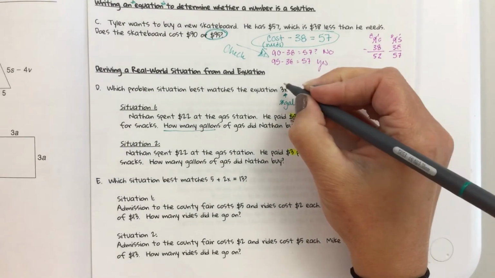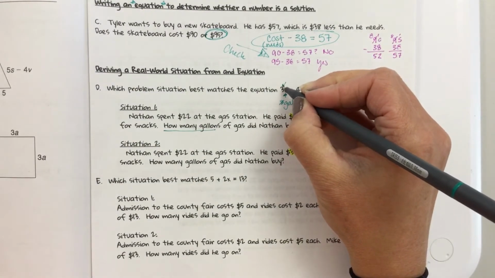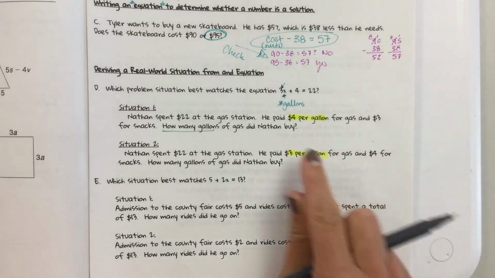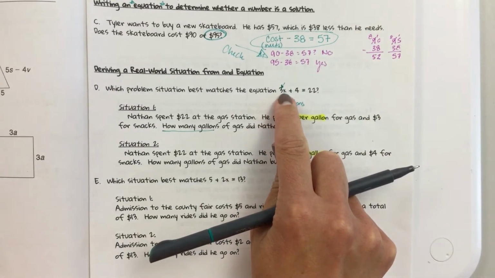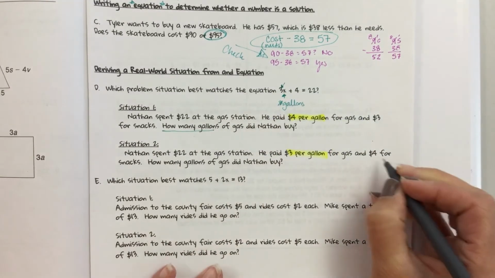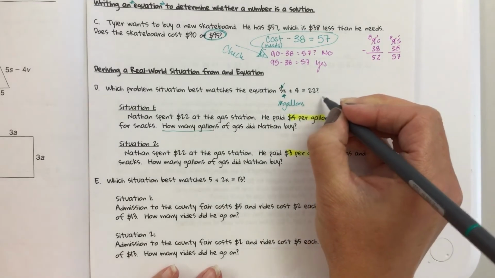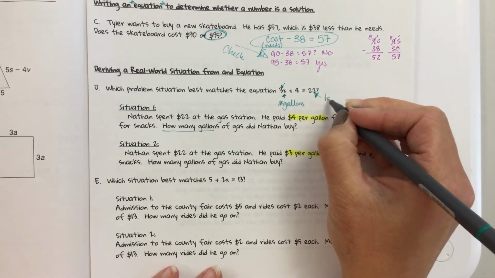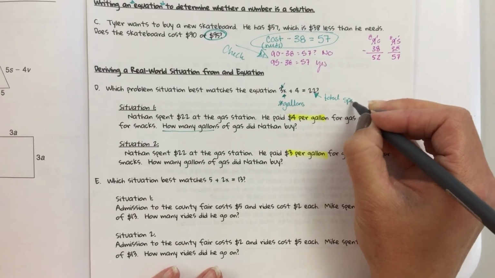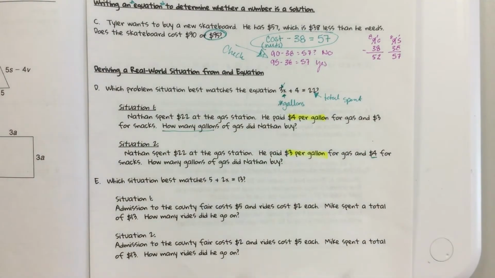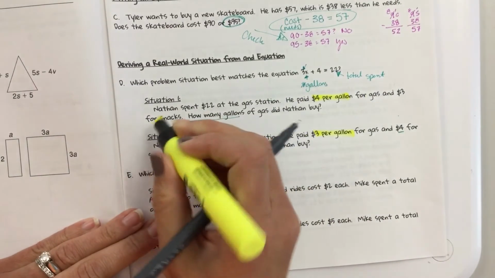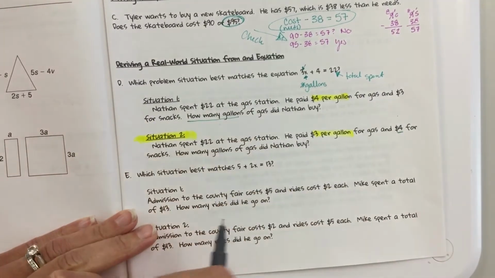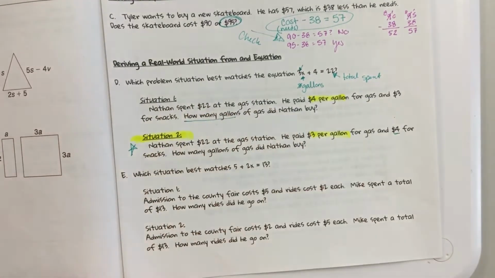Well, look here. The multiplier, the coefficient, is 3. So it was $3 times how many gallons, and then plus 4 for the snacks, and the total was 22. So what I like to do is take my equation and write what each one means. So situation 2 is our answer.